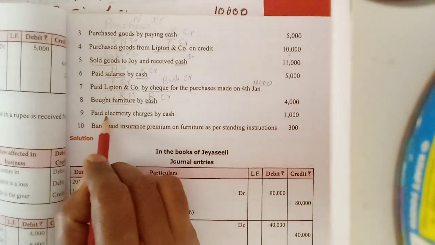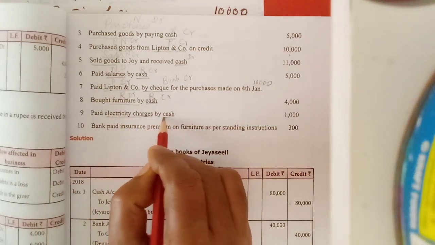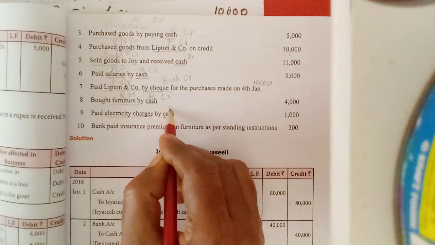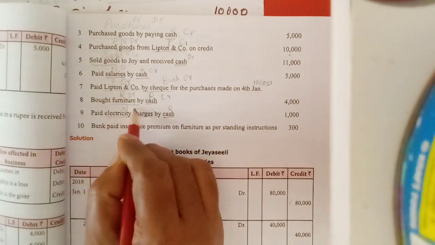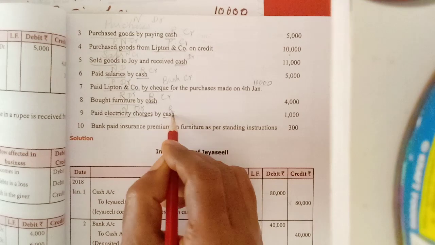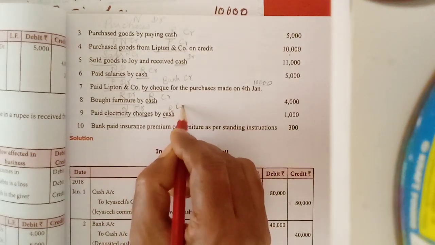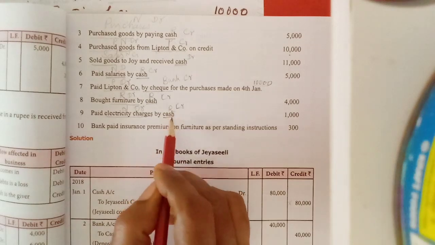And paid electricity charges by cash. Here the expense name is electricity charges. Then we are paying by cash. So a real account and a nominal account: debit all expenses. So it is an expense, we should debit. Here the real account: debit what comes in, credit what goes out. So cash going out, so we need to credit. Electricity charges account debtor to cash account.